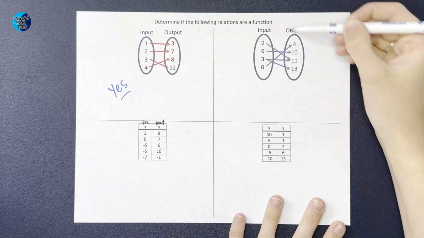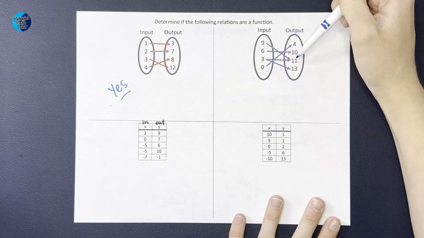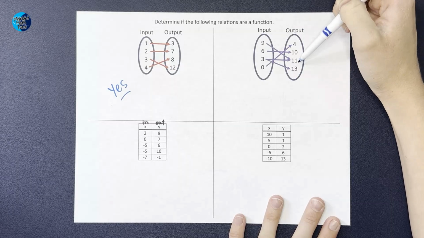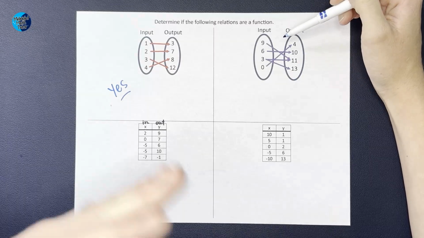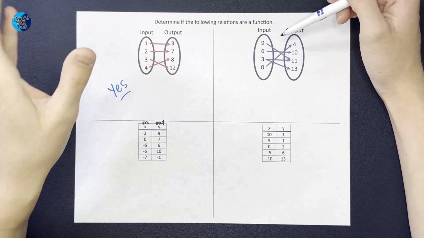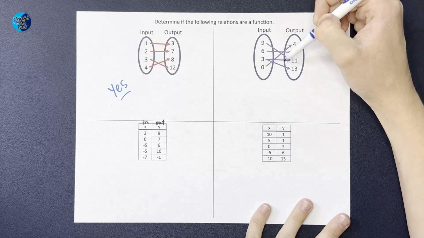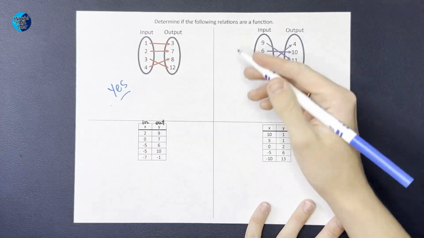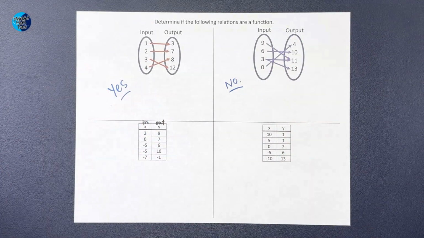If we look at this one over here, you'll see we have 9. That input has an output of 11. 6 has an output of 10. 3 has an output of 11. Now you might say, well, oh, 9 had that output as well. It's okay if an output repeats, that can still be a function. It's if the input has more than one output. So if you look here, you see how there are 2 arrows coming from 3? That means this is not a function. No, it's a relation, but it's not a function.